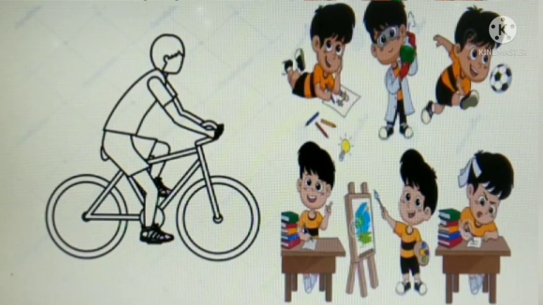In this picture, we can see the different activities, for example, cycling, playing football, writing notes, listening in class, drawing pictures, like that. So what do we require for doing all these activities? We require energy for doing all the activities. So from where will we get the energy? We will get the energy from food.